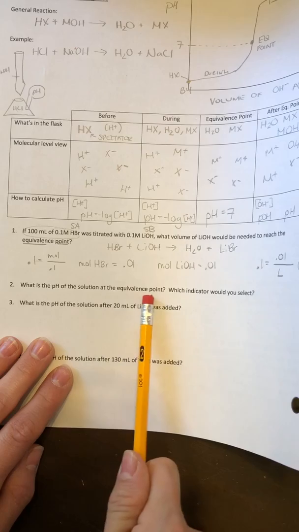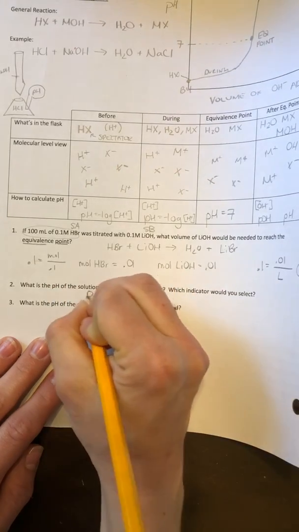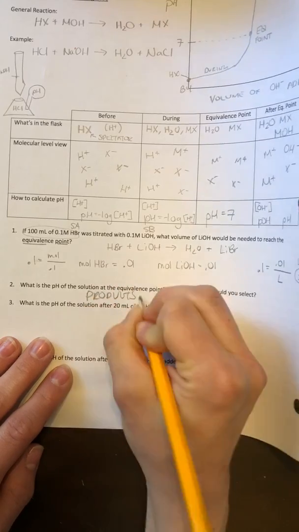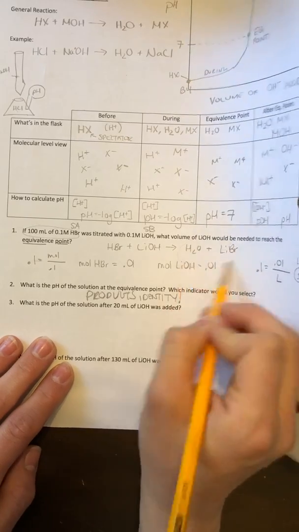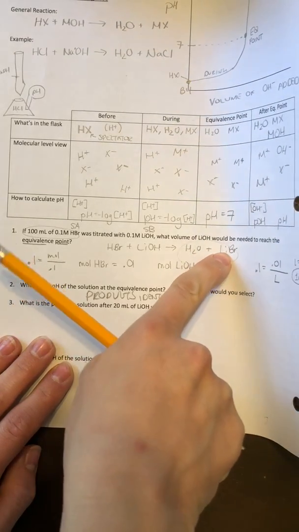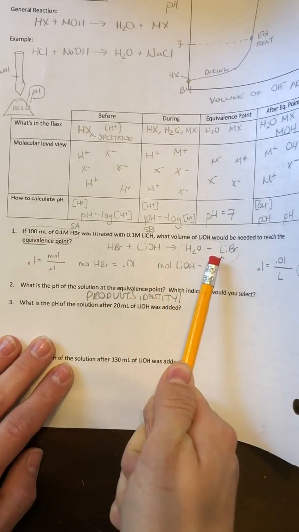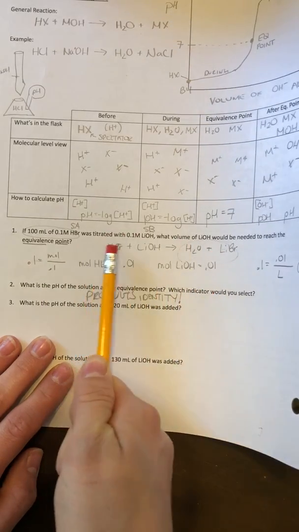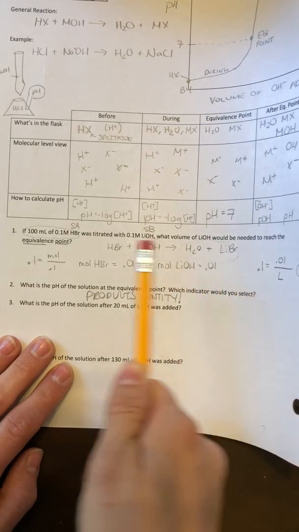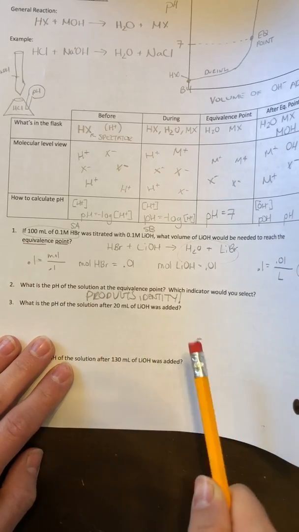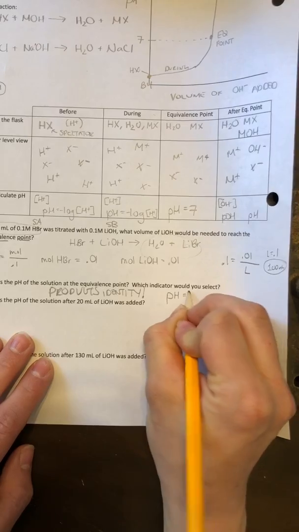Now, at the equivalence point, how are we going to find the pH? Well, at the equivalence point, we have products only. And so the identity of your product determines the pH of the solution. My products are water and lithium bromide. Now, if you think about lithium, that is the conjugate to a strong base. That will be neutral. Bromine is the conjugate to a strong acid. That will be neutral. So we have completely neutral products. The pH will be 7.